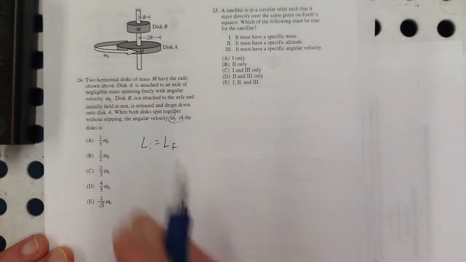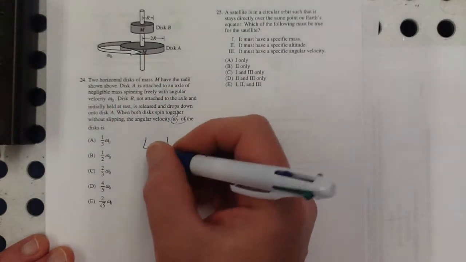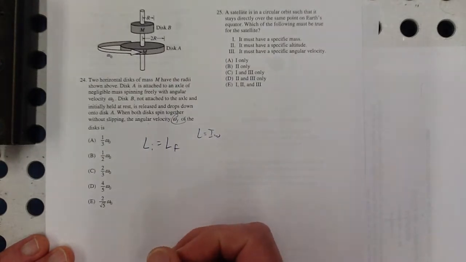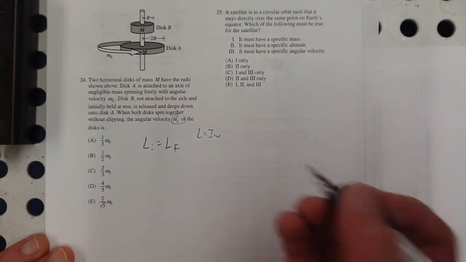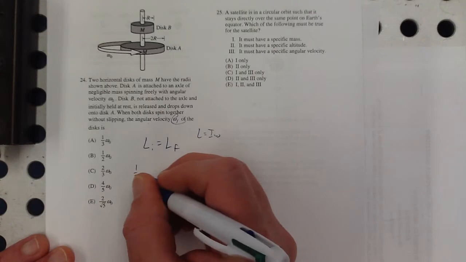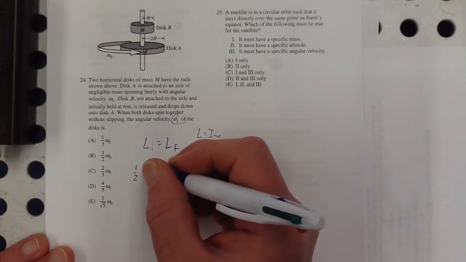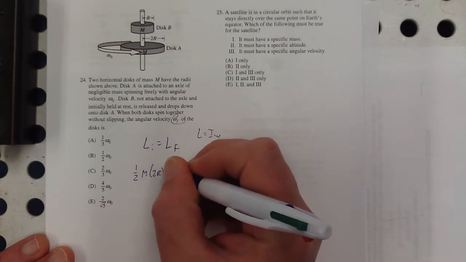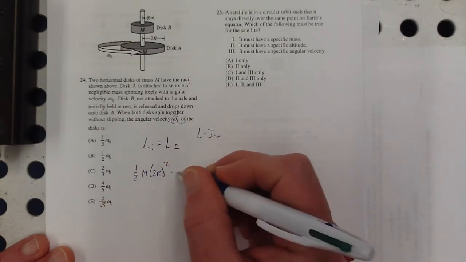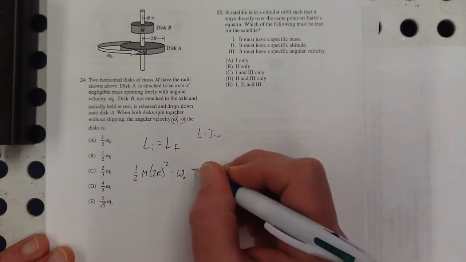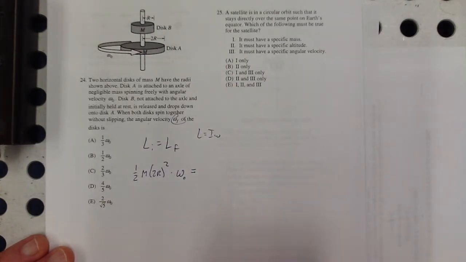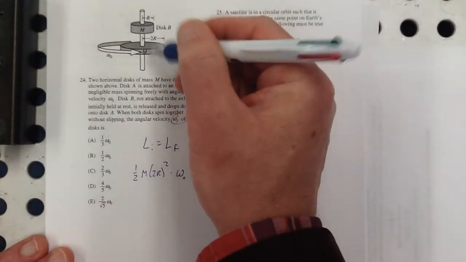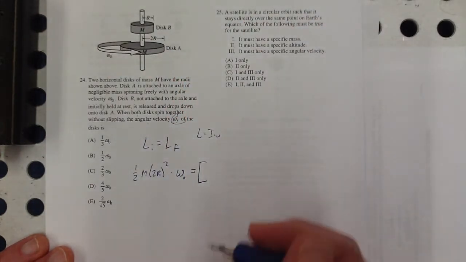Initially, it's just this one that's rotating, so its angular momentum is I omega. It's a disk, so that's 1/2 m r squared times omega initial is equal to, and then afterwards the two disks stick together and we add rotational inertias just like we add mass.